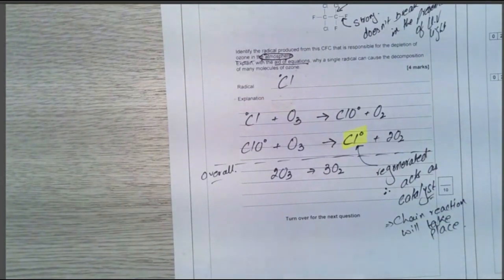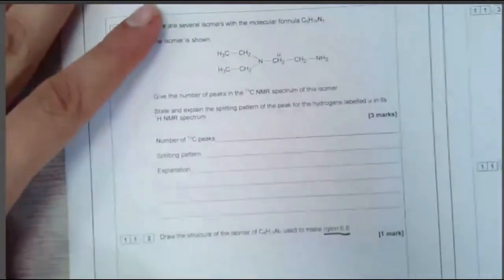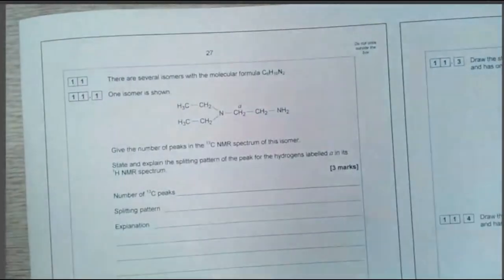Now we'll move on to the last question first, then we'll move backwards. So let's go to the last question, question number 11. Not a difficult question. It says there are several isomers with molecular formula C6H16N2. One isomer is shown. Give the number of peaks in carbon 13 NMR. So I have to look at how many environments there are.